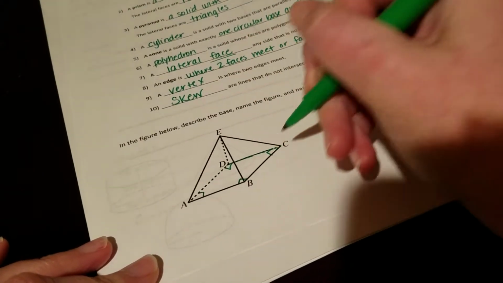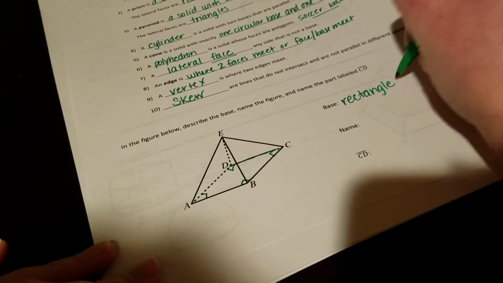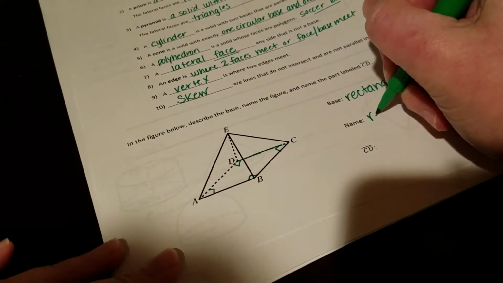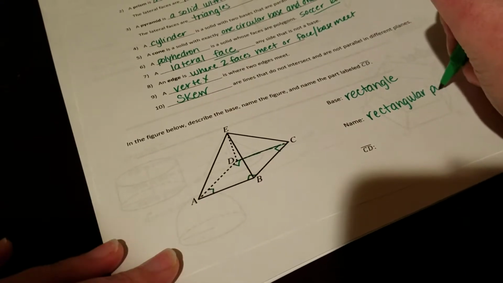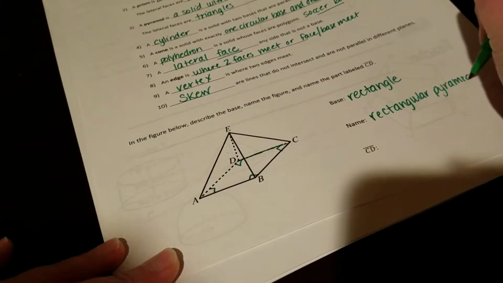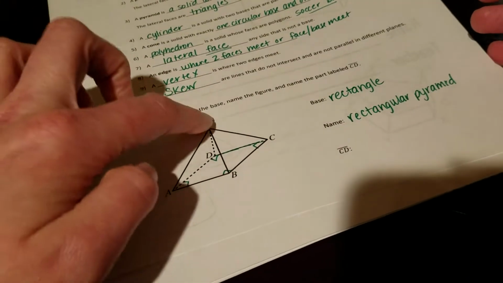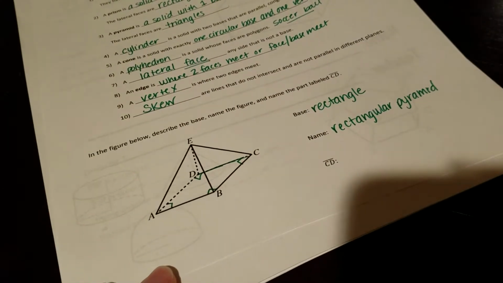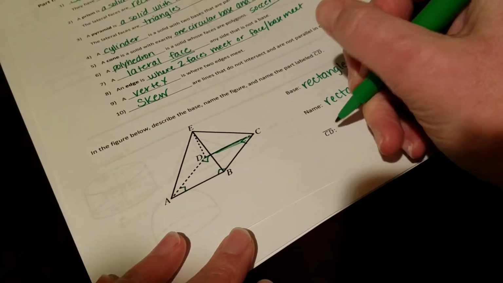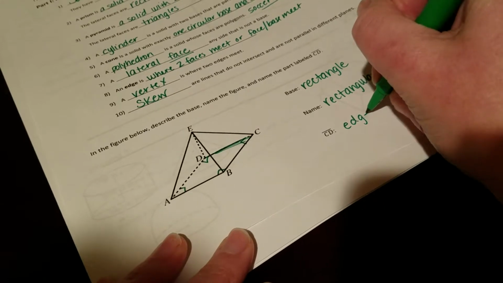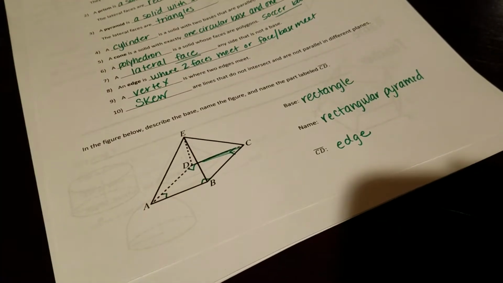Since it doesn't tell us anything about the sides, we have to say that it's just a rectangle then. So since it's a rectangle, this is a rectangular pyramid. And it's a pyramid because all the faces, all these parts around the outside, are all triangles. And they do come to a vertex, a point at the top. Side CD is what we are going to be calling an edge, because it's actually where the base is meeting one of the faces. Okay?